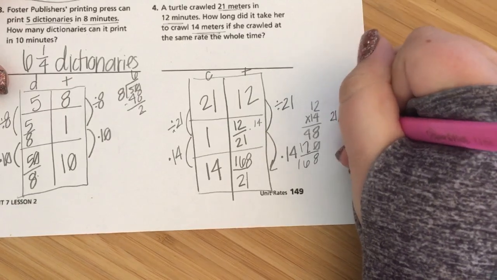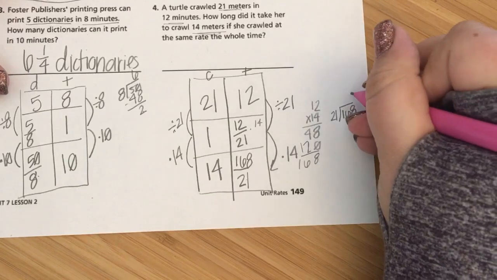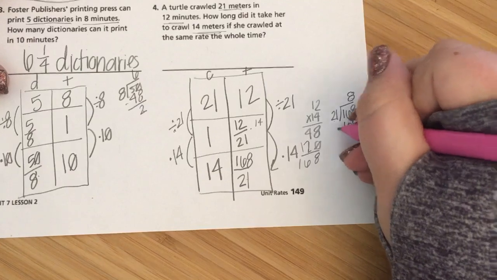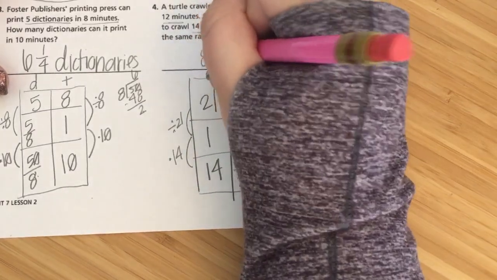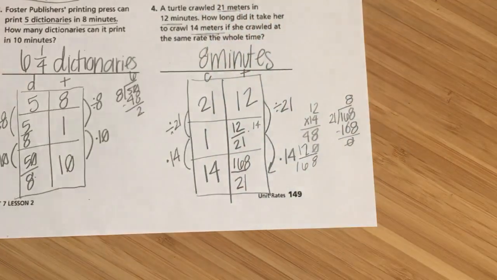I'm going to try and get a whole number, hopefully. Now, looking at the numbers, I already know 8 is going to be my answer. Why? Because 8 multiplied by 1 is 8, and 8 multiplied by 2 is 16. I could get 168 right there, and it all worked out. So, in 8 minutes, that turtle crawled 14 meters. Wow, that's impressive.